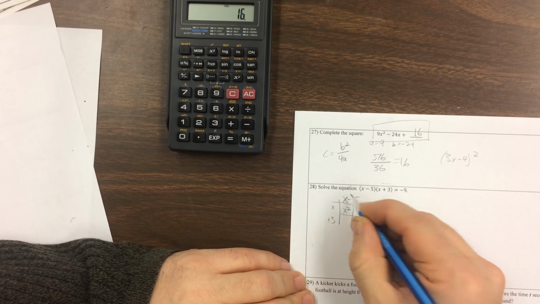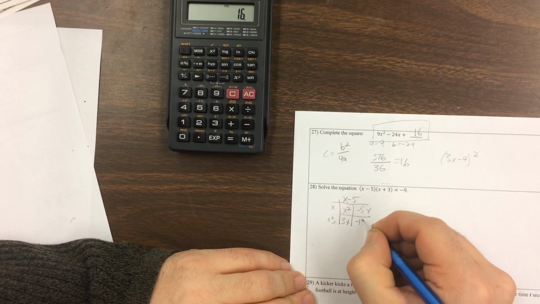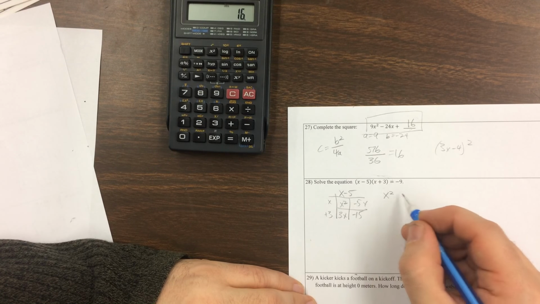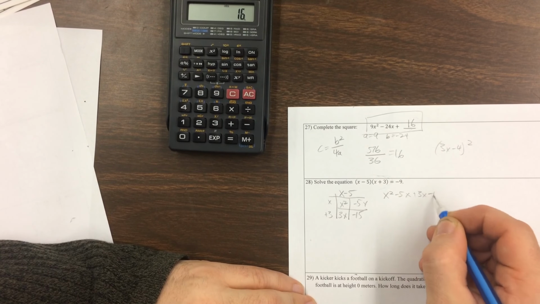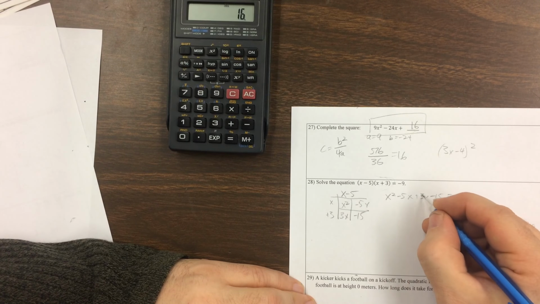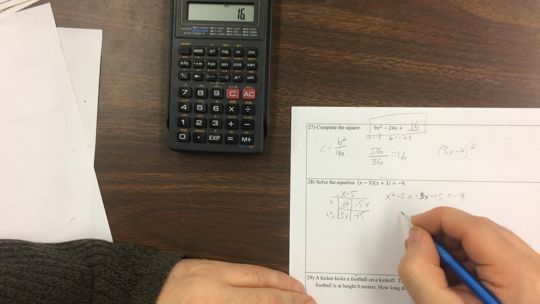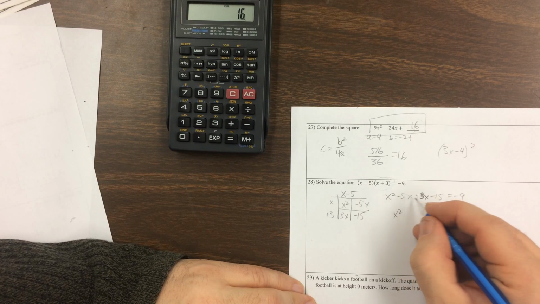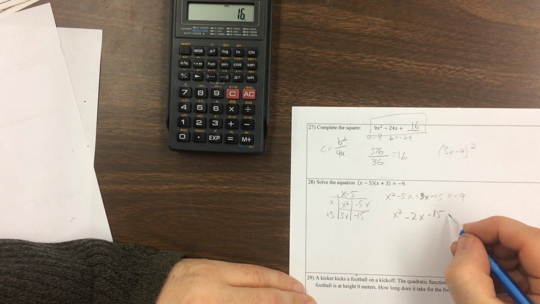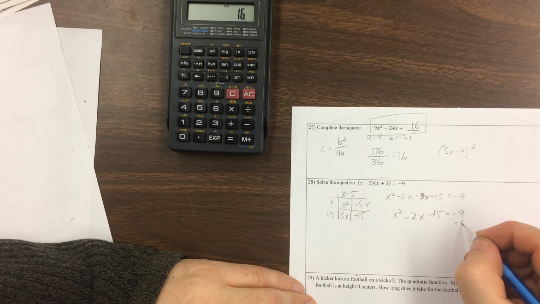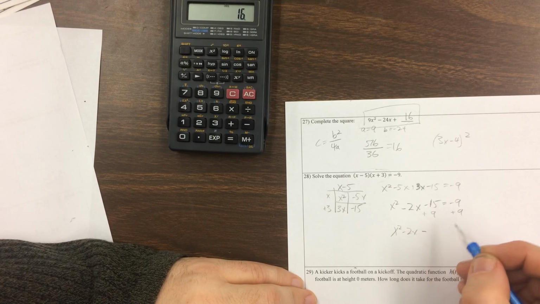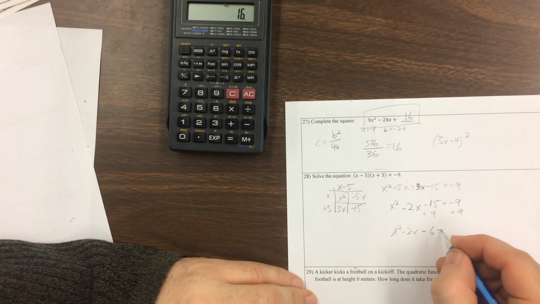X squared minus 5x plus 3x minus 15. So x squared minus 5x plus 3x minus 15 equals negative 9. So all I did was multiply these together and take them out of factored form. Now we're going to combine like terms. X squared minus 5x plus 3x. This would be minus 2x minus 15 equals minus 9. So now we add 9 to both sides. X squared minus 2x minus 6 equals 0.